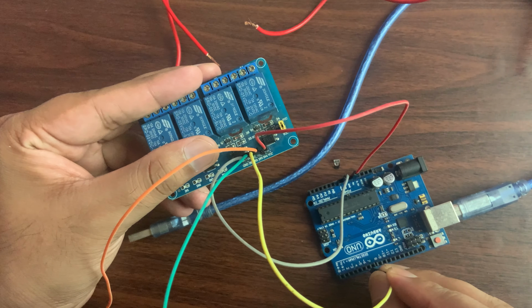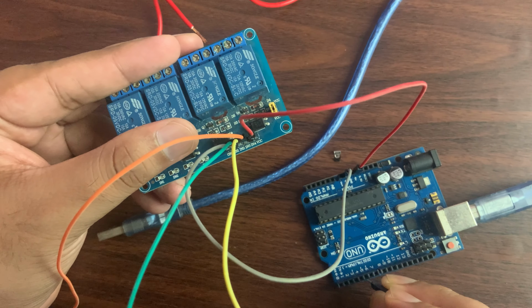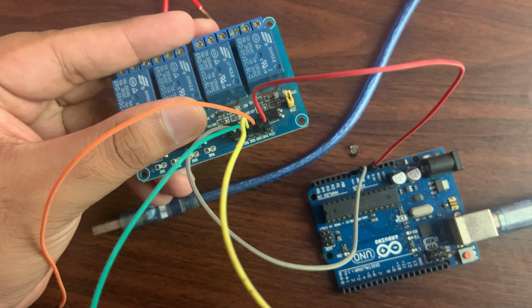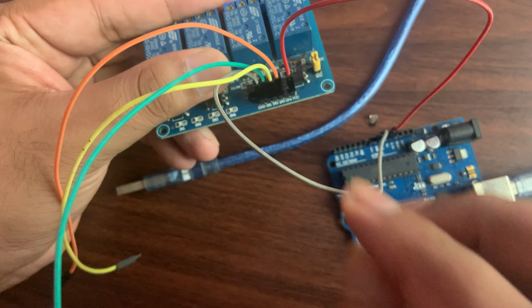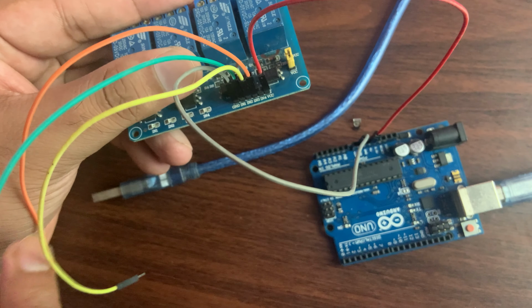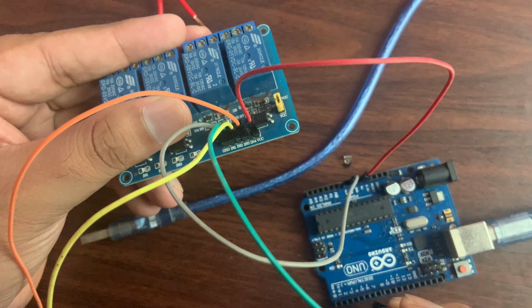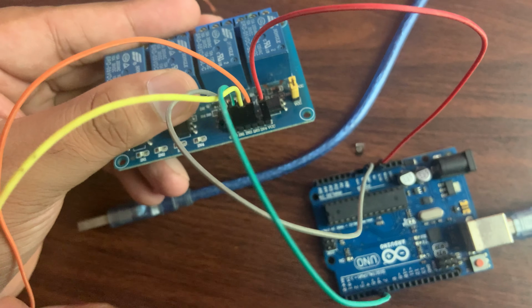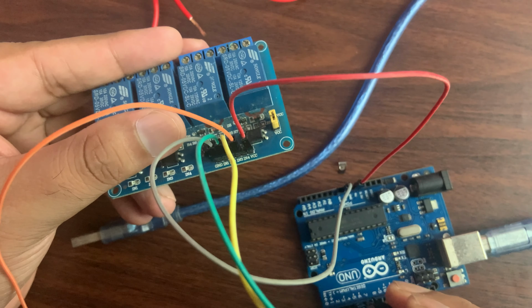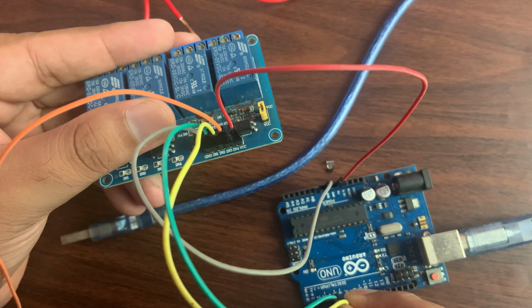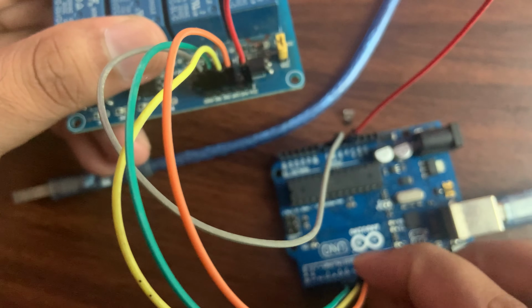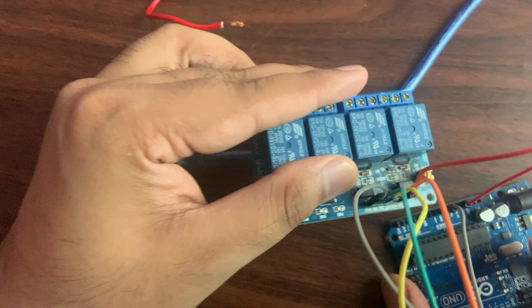So let me connect on 5, 6, 7 so that it would be easier. IN1 is the green, so this one I'm making 5, and then this is 6, and the third and last one will be connected to 7. Okay guys, so this is ready.